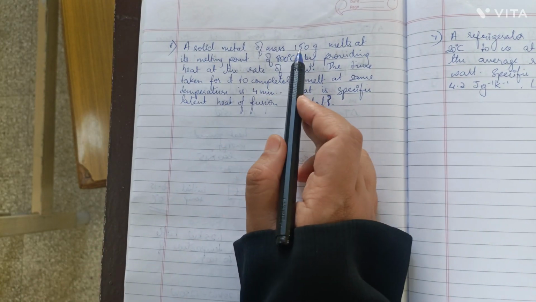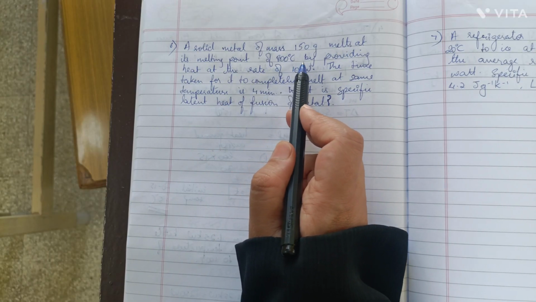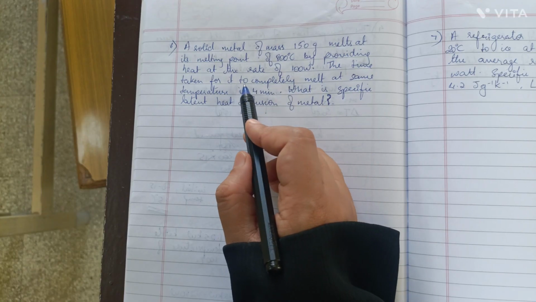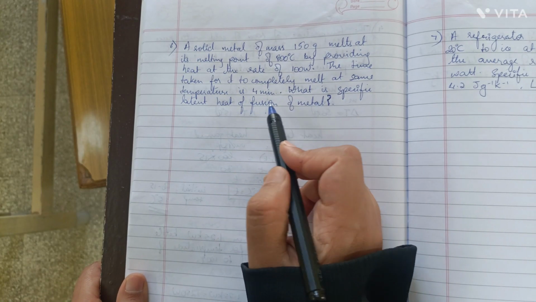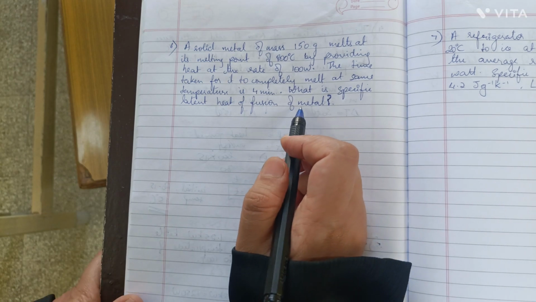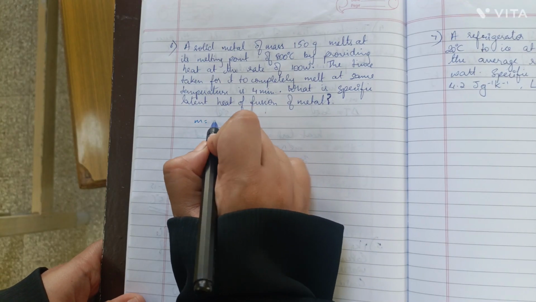See the next question. It says a solid metal of mass 150 gram melts at its melting point of 800 degrees Celsius by providing heat at the rate of 100 watt. Time taken for it to completely melt at the same temperature is 4 minutes. What is the specific latent heat of fusion of the metal? So now we've got the latent heat sums. L we need to find.